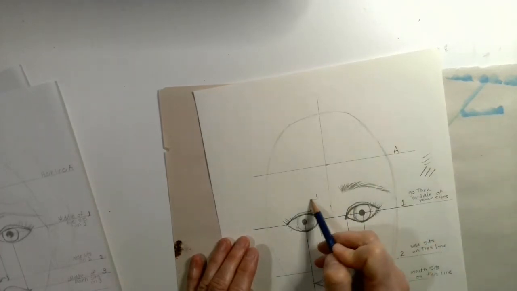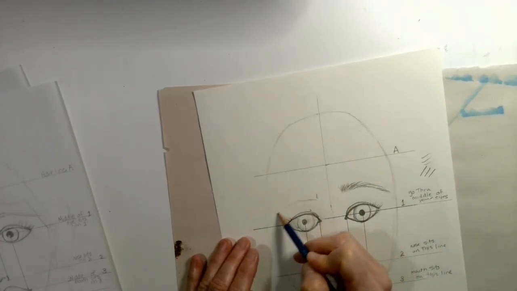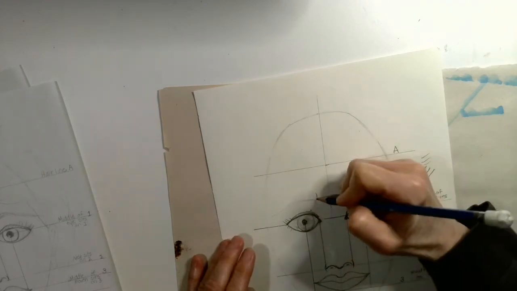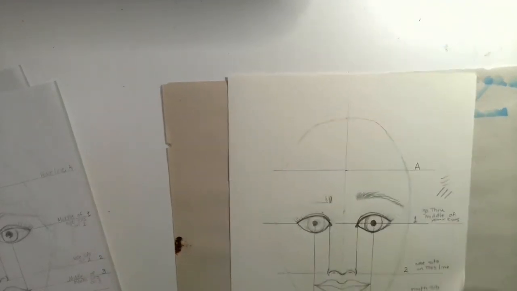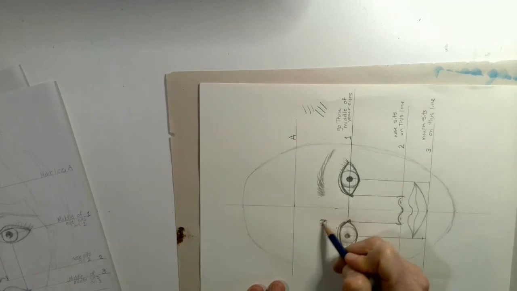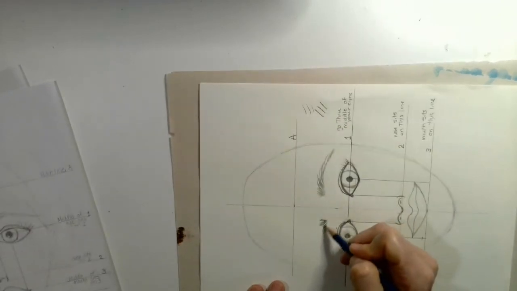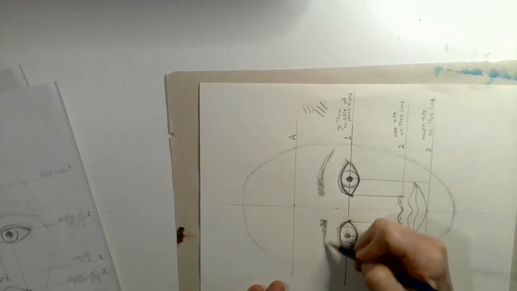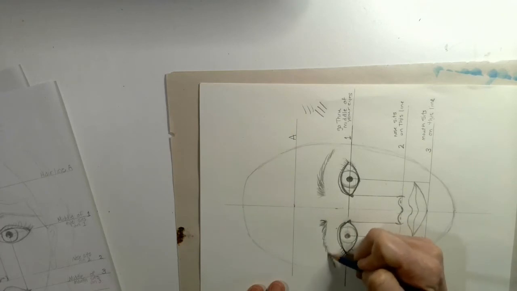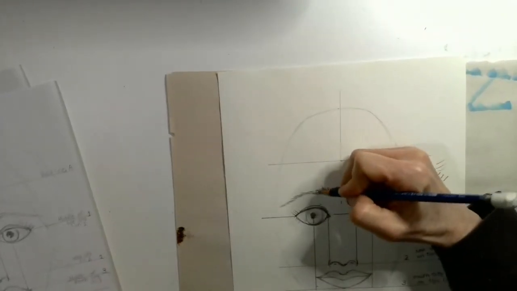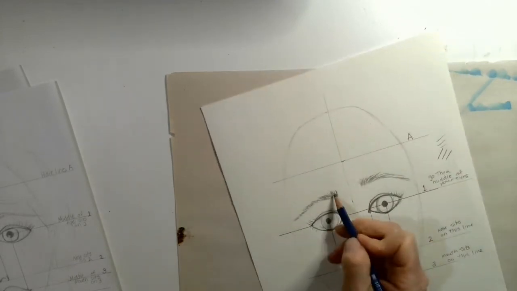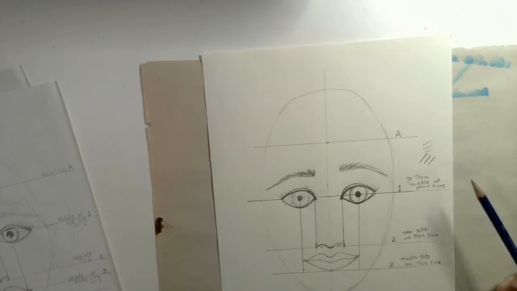Some people have really beautiful groomed eyebrows, and some people have crazy bushy eyebrows, and that's another way that you can make your portrait actually look like someone. These are the things that make each of us unique, and those are the things that you need to look at when you are drawing the picture of somebody. Okay, remember, these are just guidelines.